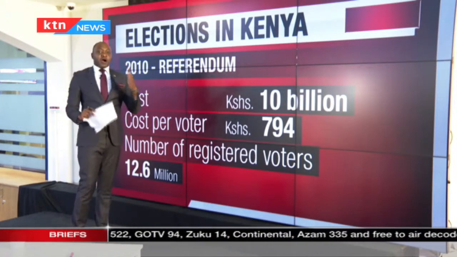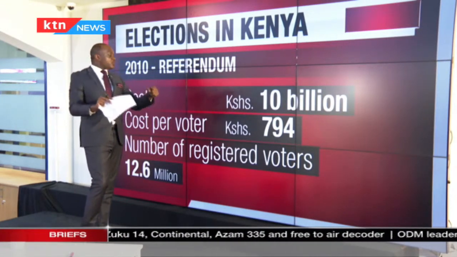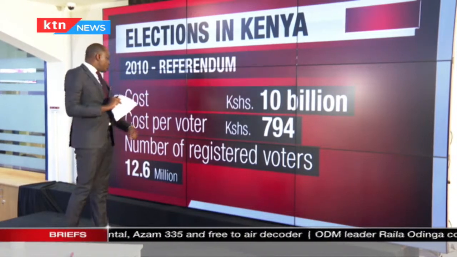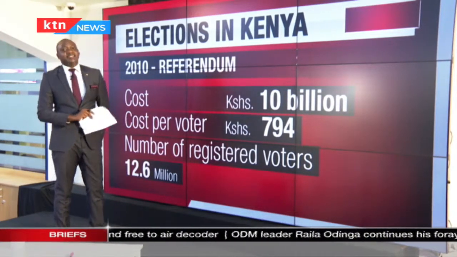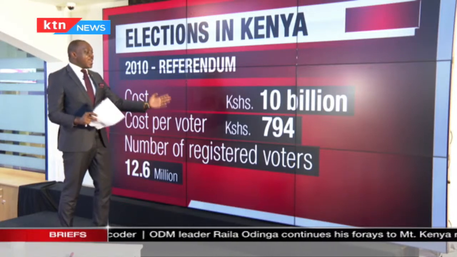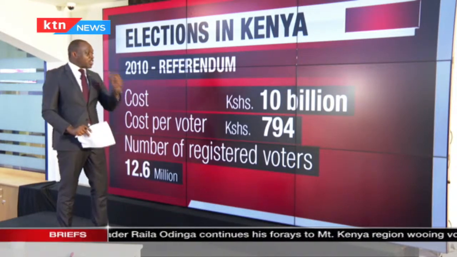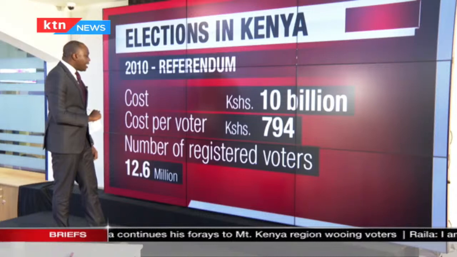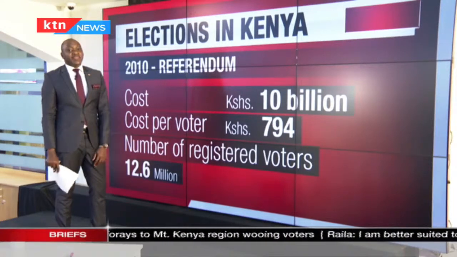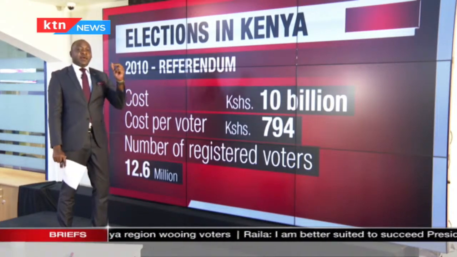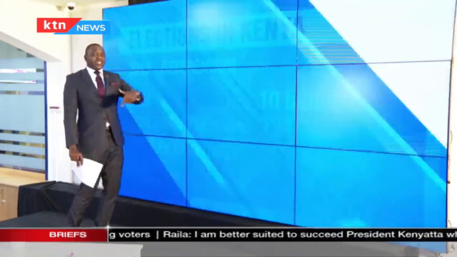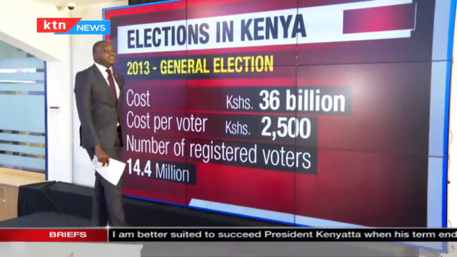What was the cost of the 2010 referendum that gave us the new constitution? It was 10 billion shillings. Now, the cost per voter at that time was about 794, just 6 shillings shy of the 800 shilling mark, and the number of registered voters at that time was just 12.6 million voters. And you will see that the number of voters has been increasing over time.